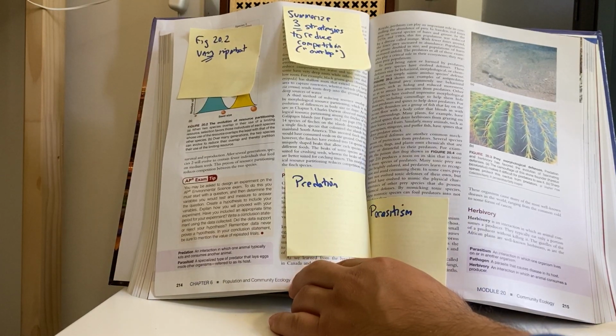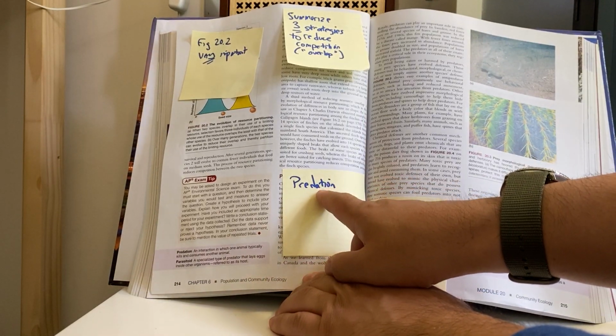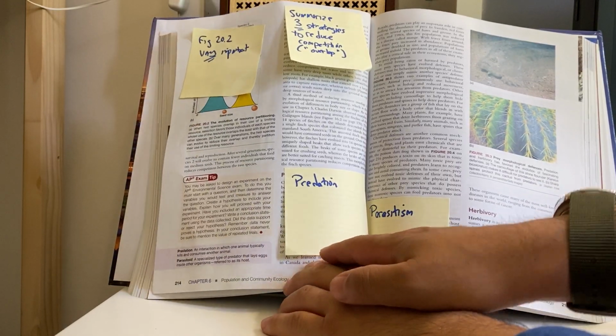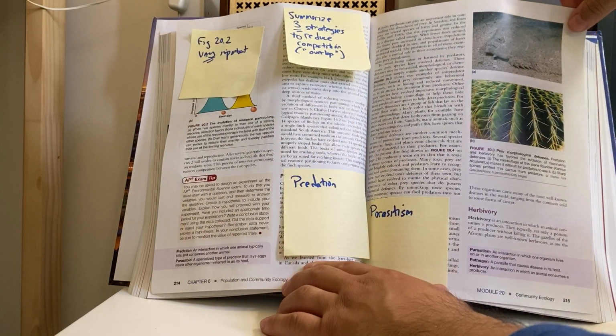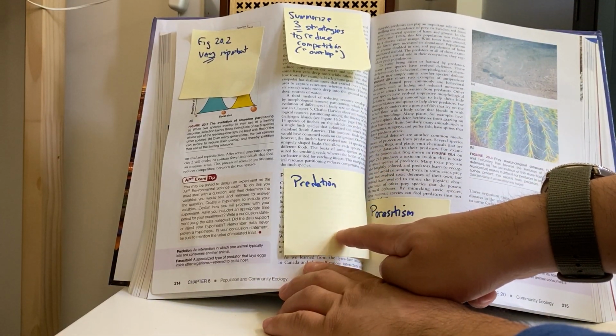The next section is thinking about how two different species will impact one another based on a relationship. Here we have predation. For predation, we want to make sure we know what the predator is and what the prey is. The predator eats the prey, and this is a very positive and very negative relationship, as you can imagine.